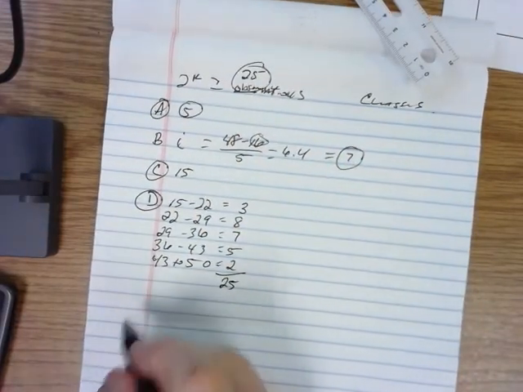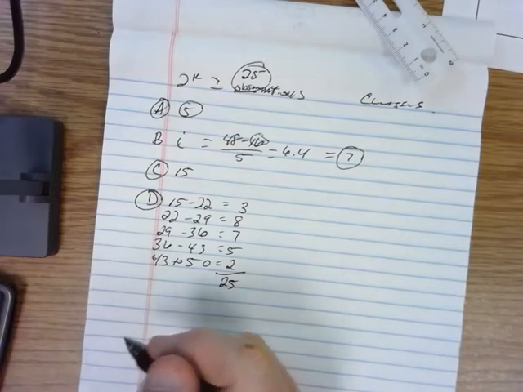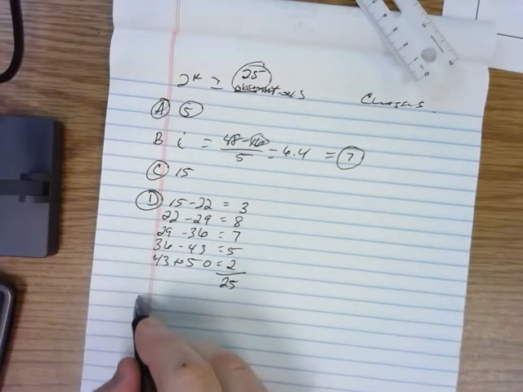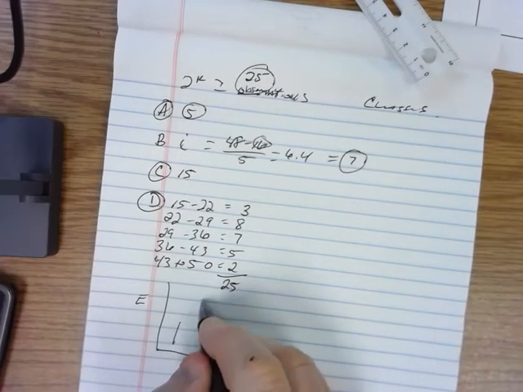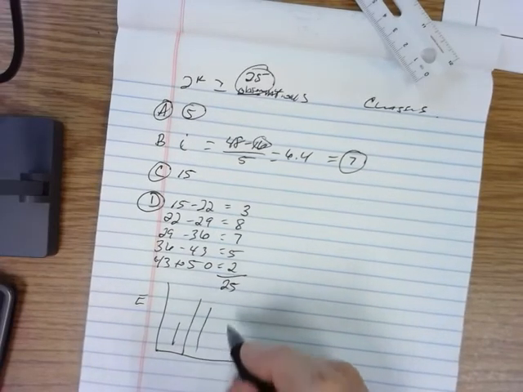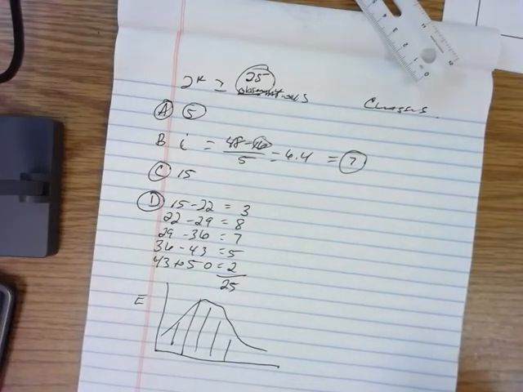And then on E, comment on the shape of the frequency distribution. So if you look at it, we're going to go 3, 8, 7, 5, 2. So you look at the numbers. That's a fairly symmetrical version of the graph. So the frequency distribution would be fairly symmetric.